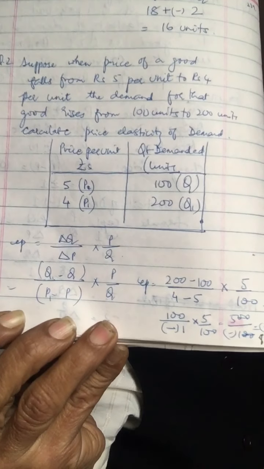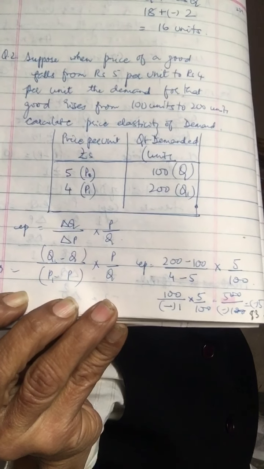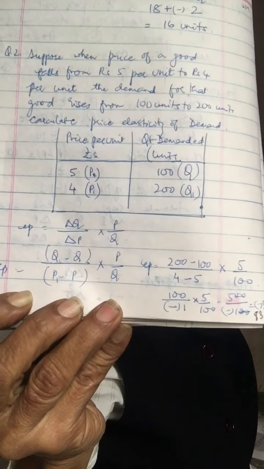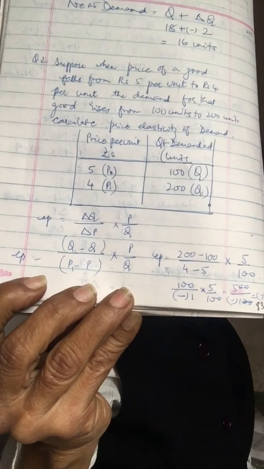Then you just put the formula and work it out. Change in Q upon change in P into P by Q. Change in Q is how much? 100. Change in P is how much? 1. The initial price is 5, and the initial demand is 100.